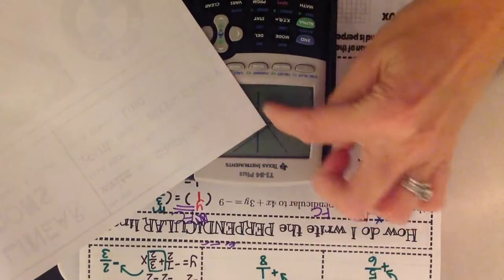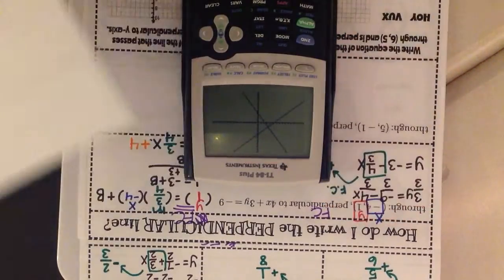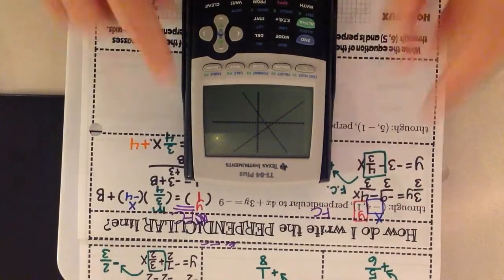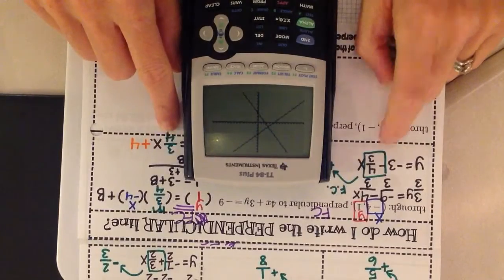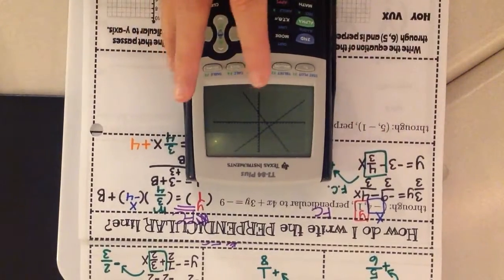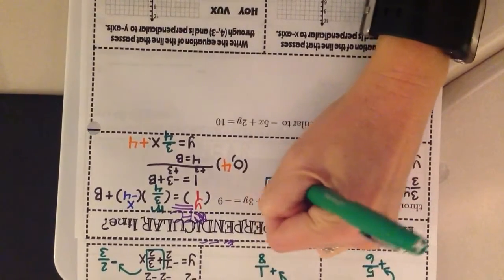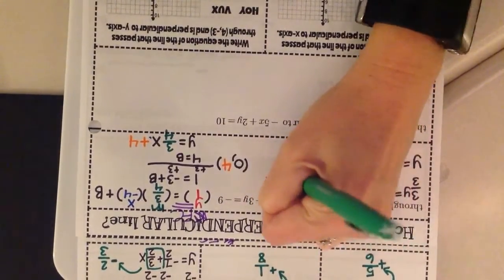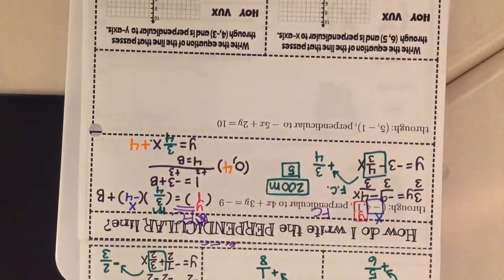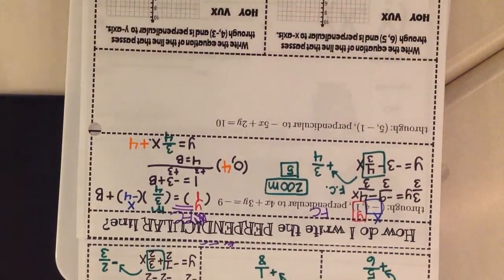And if you can see, your graph line traces right along the edge of that corner of the paper. So I have confirmed that my slope of 3/4 does make these two lines perpendicular. Now we're going to write this on our paper. So zoom 5. You have to be in the zoom 5 square setting to check for your slope. So I know that my slope is correct.